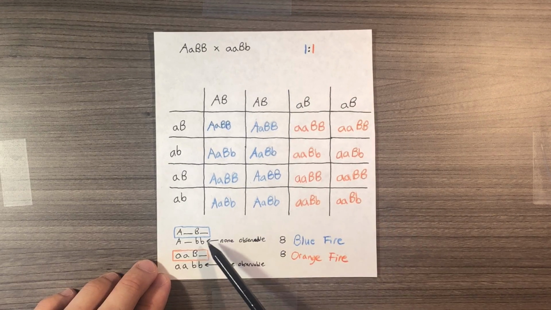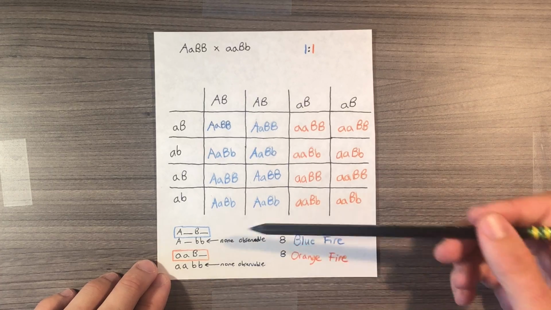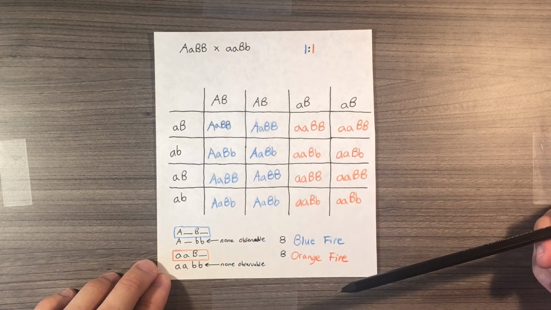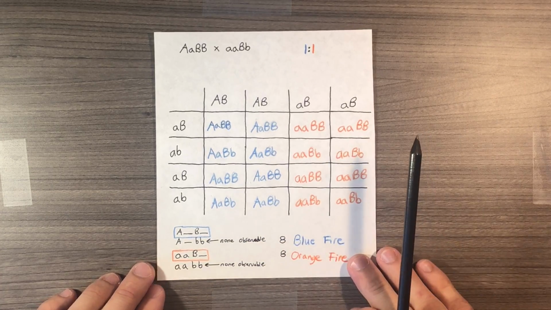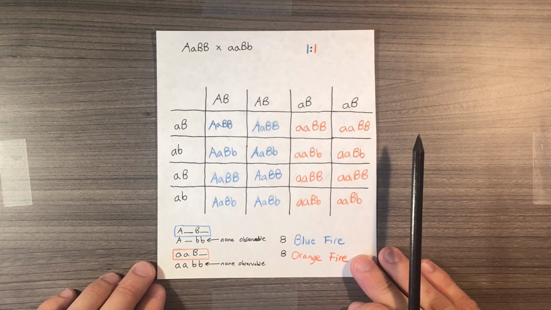And looking at the four genotypes expected from a dihybrid cross, we see that only this one and this one are present due to single recessive epistasis, which explains why only the blue and orange fire-breathing phenotypes are seen.